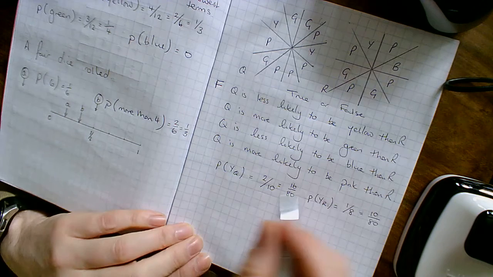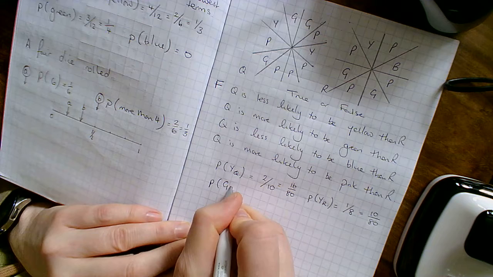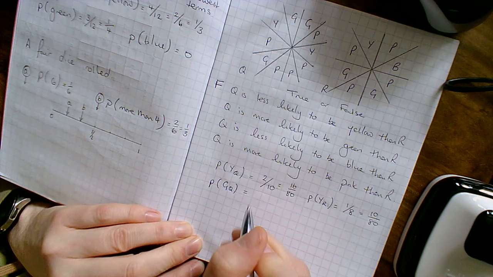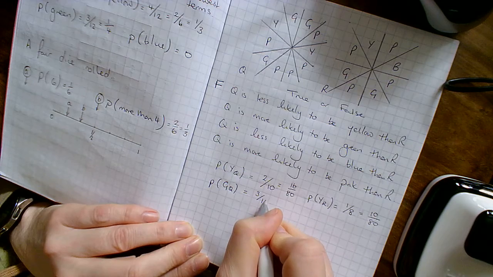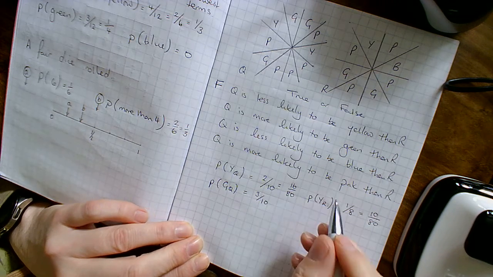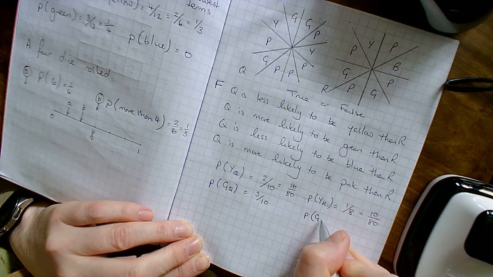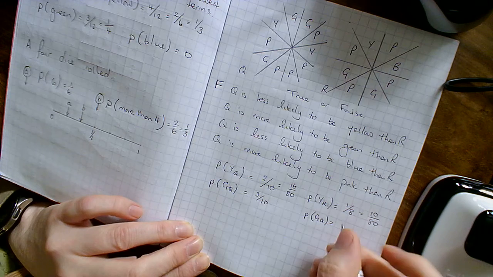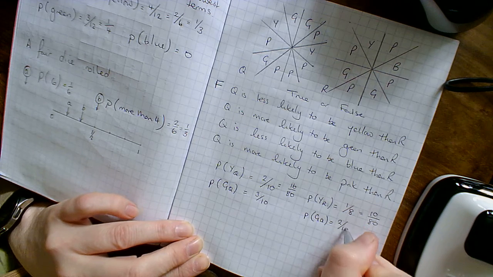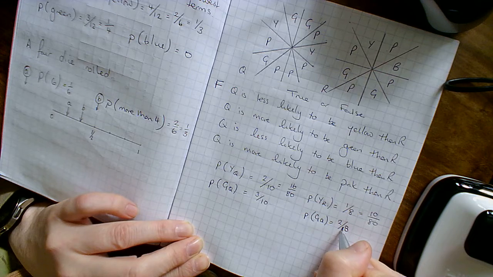Right, green now. The probability that I get green on Q is equal to 3 out of 10. It is out of 10, isn't it? Yeah. And the probability I get green on R is 2 out of 10. Oh, it's not out of 10, that one's out of 8. So there you go, big mistake.